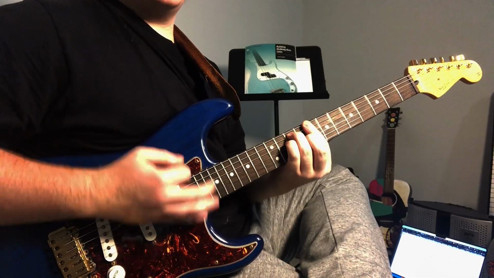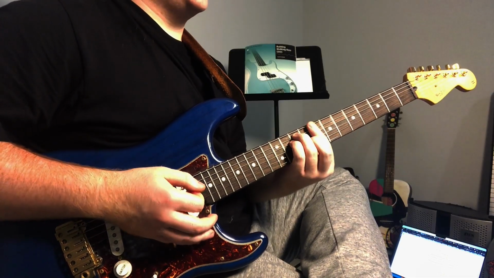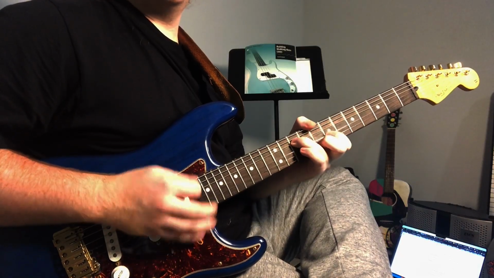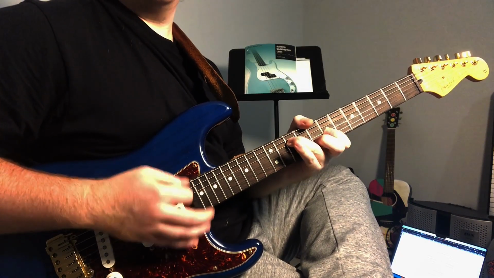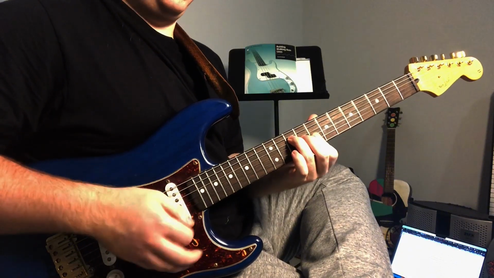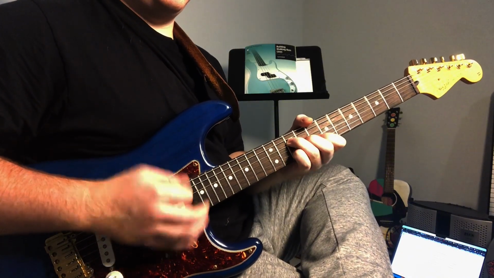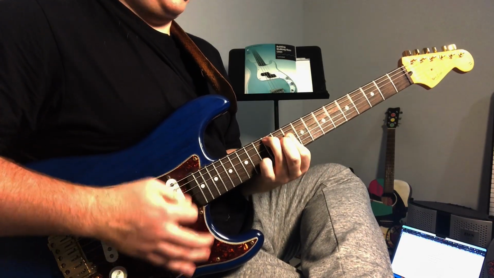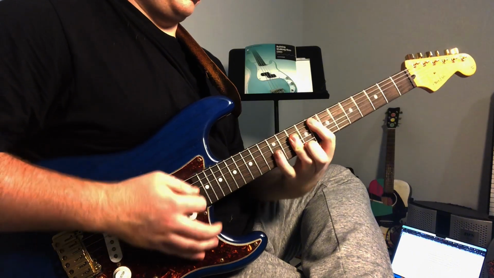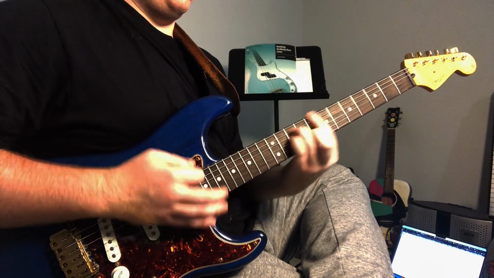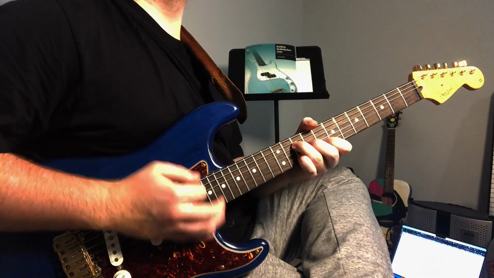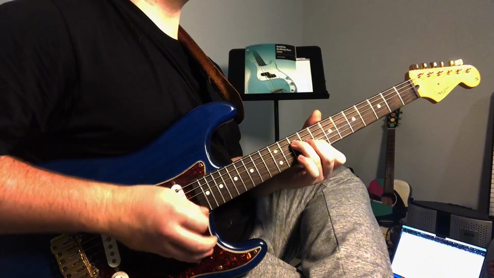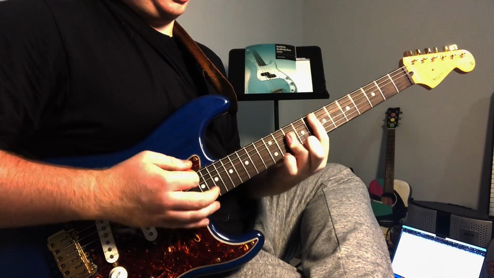So what we actually want to do is be able to add motion into our playing. So when we're playing that C, instead of just playing C, we're adding a little motion into it, and can even use that to lead to different chords, like that.